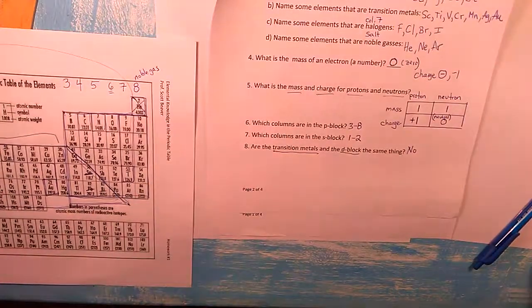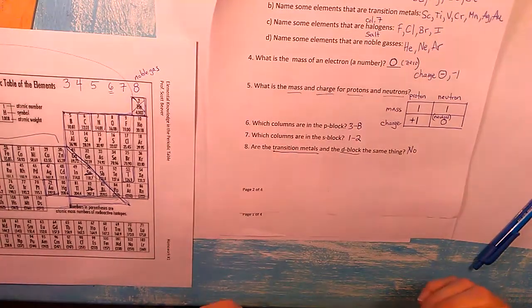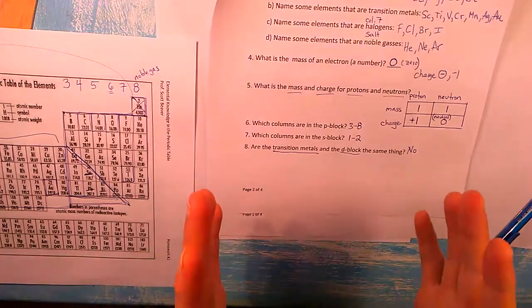So again, not the world's most important question. A lot of people consider D block and transition metals to be the same thing. I wouldn't really call you wrong if you said that, but technically, for what it's worth, they are slightly different. The D block is within the transition metals. There's a few more transition metals that extend into the S block.